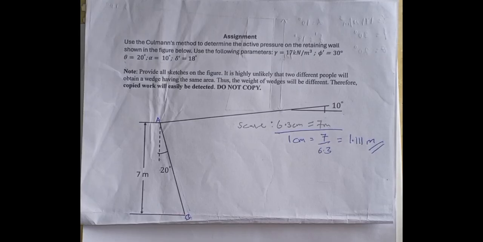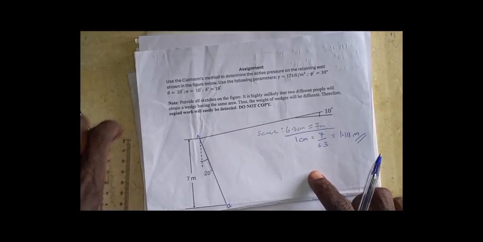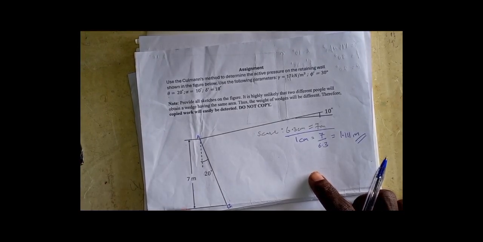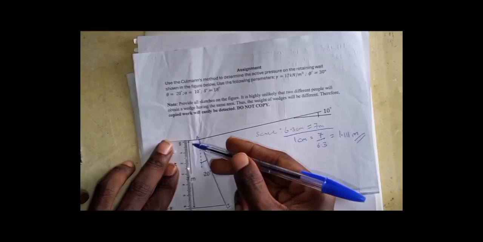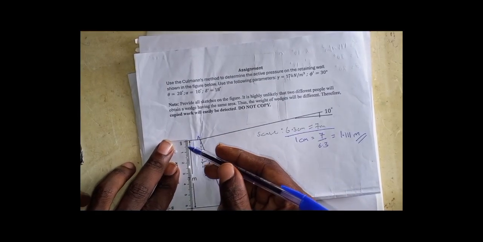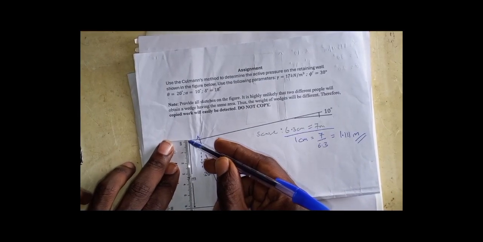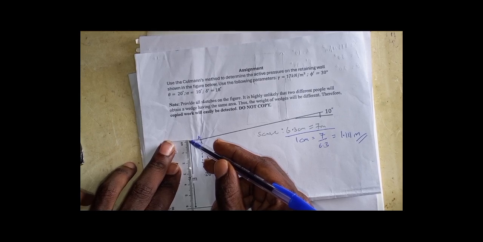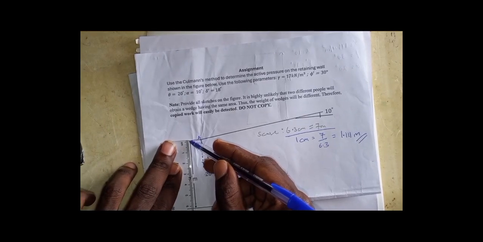So in doing this, I initially told you that Culmann's method is drawn to scale, so whatever you are going to do should be drawn to scale. So let's proceed. The first thing you're supposed to do is to establish a scale for this diagram since we are going to draw to scale. You first of all measure the height, given over here as 7 meters. I'm using pencil, but I should be using pen instead.